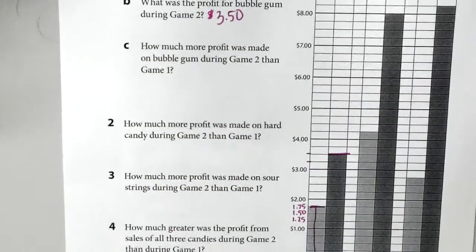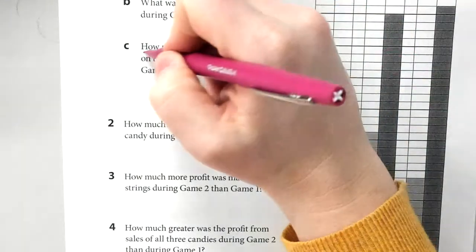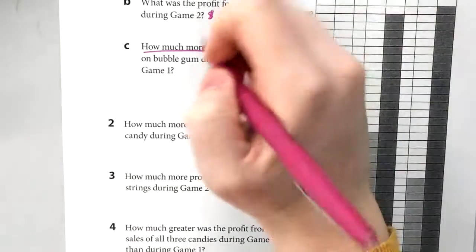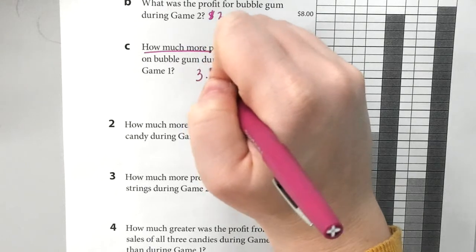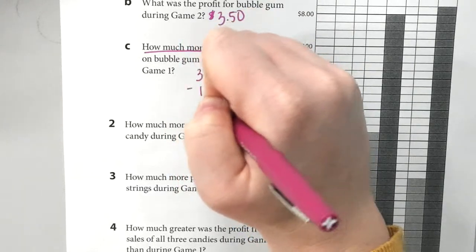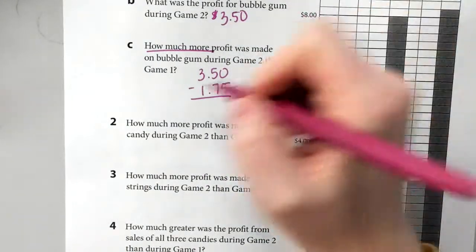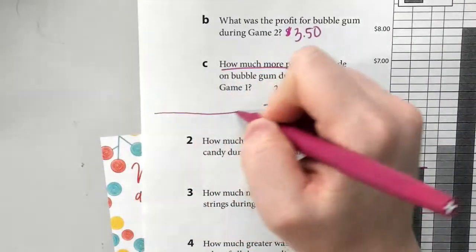Letter C says, how much more profit was made on bubble gum during game 2 than game 1? When I have to figure out how much more, I'd like to subtract. So I start with the bigger number minus the smaller number. And as I think about this problem, I might want to think of a number line.